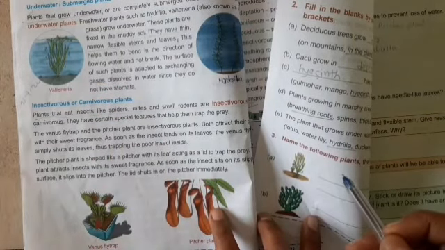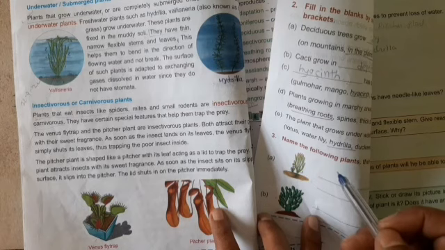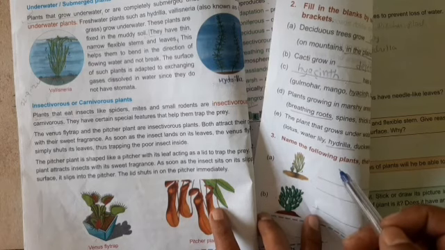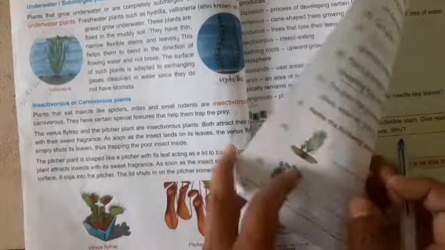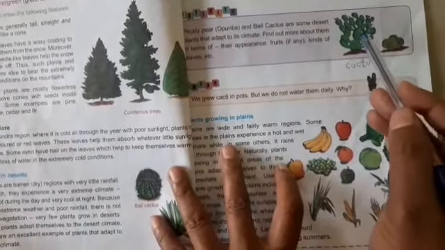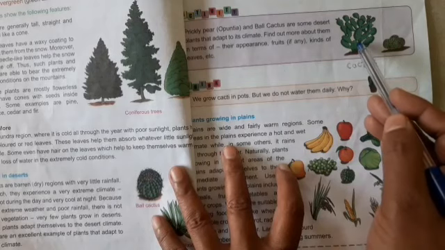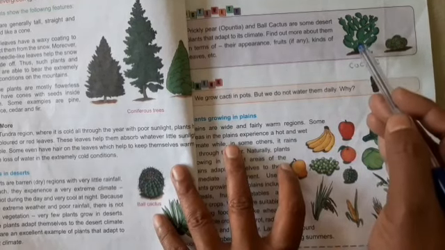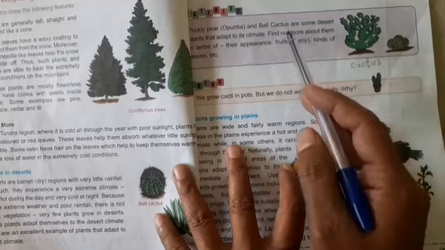Plant Vallisneria, where it grows underwater. Understood? Next is which type of plant? Turn the page. See here. Cactus plants. It grows in desert area. Okay? Write these important points here.